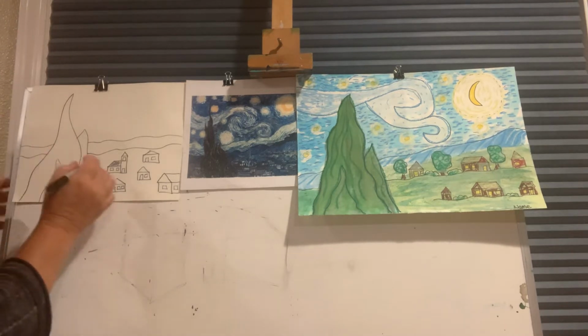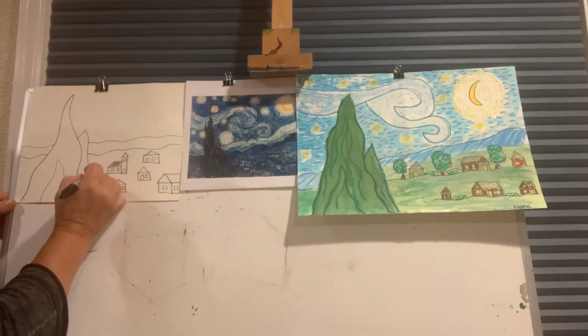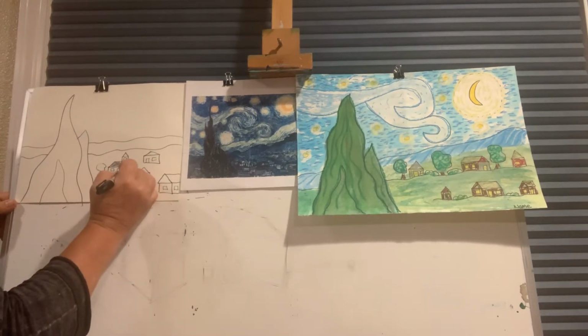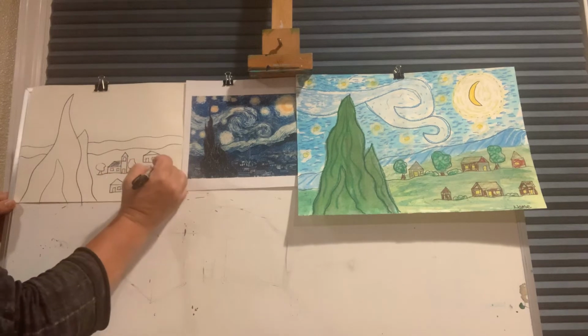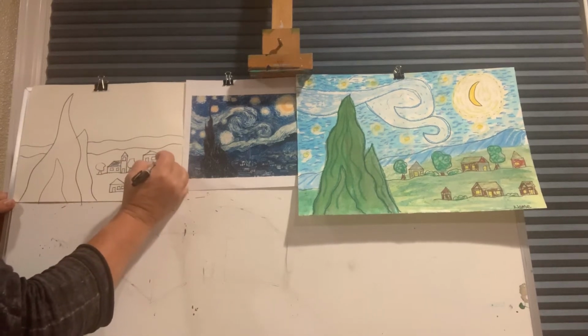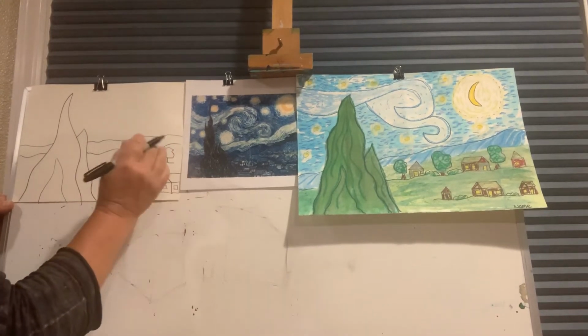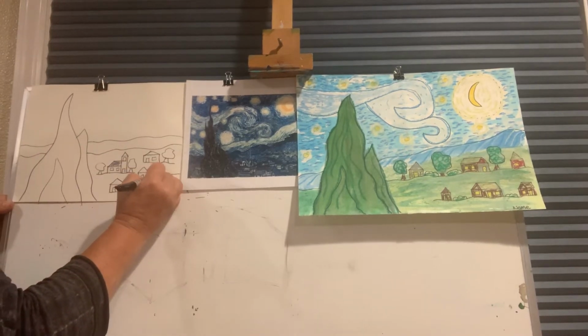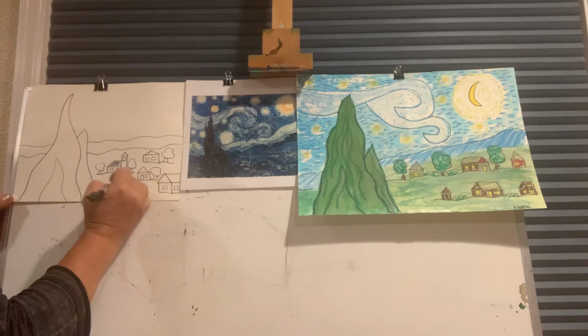And then if I want to extend the line here, I'm going to plant some trees in my village. Now you can see I'm doing my trees kind of small. And what that's showing is that the house is further in the back because this tree is so big and these trees are much smaller.